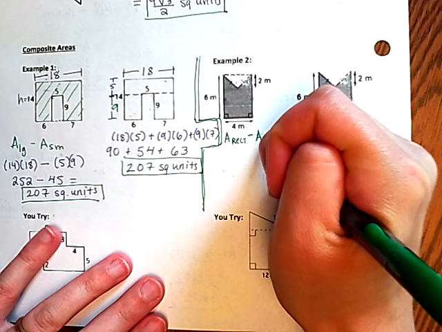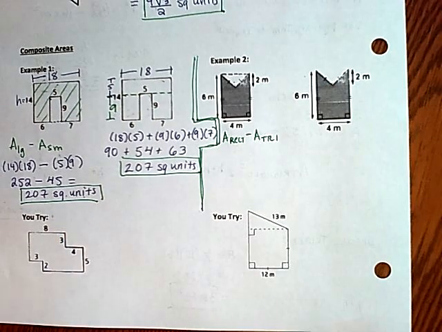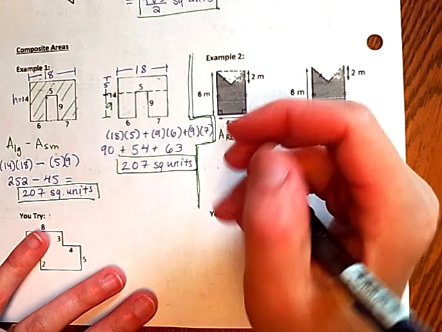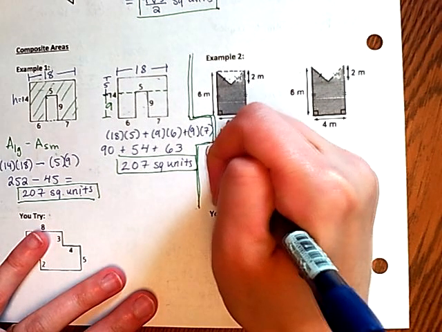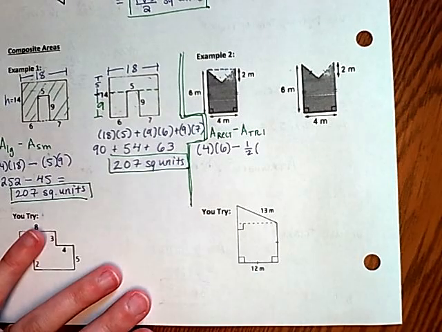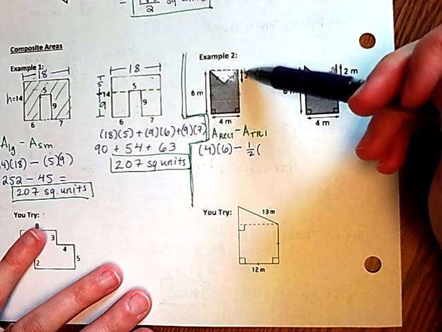So if I add those three things up, 18 times 5 is 90, plus 9 times 6 is 54, plus 9 times 7 is 63, and if I add those up, what do you know? I get 207 square units again. So I should get exactly the same thing as I get here.